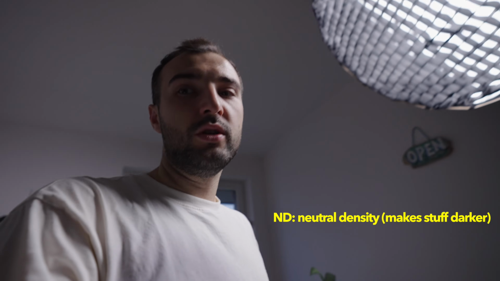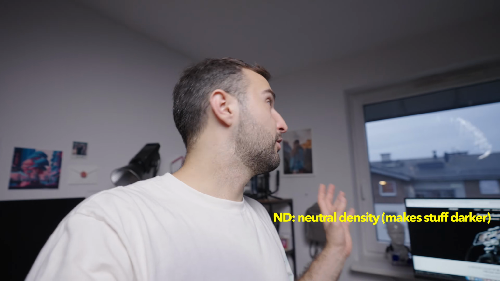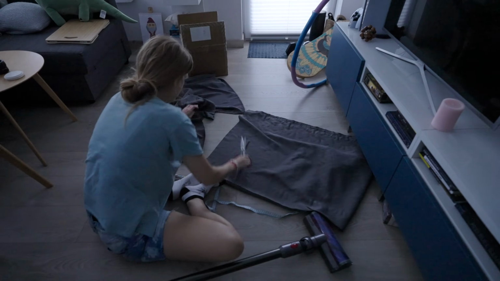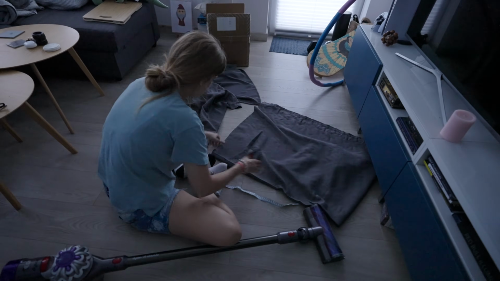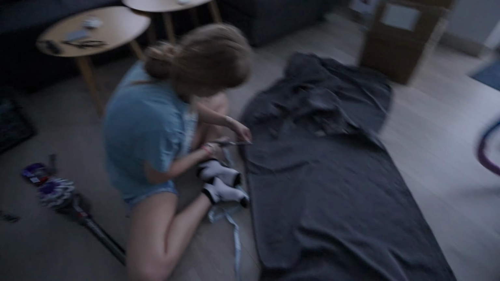A competition seems to have emerged. We're having somewhat of a race to see who can come up with the best blackout solution. This sounds strange, but I'm trying to stick some ND roll onto the outside of our roller blind, and Sal is trying to trim a curtain. I think my solution is perfect, unless I've measured it wrong. I think it looks like bum.